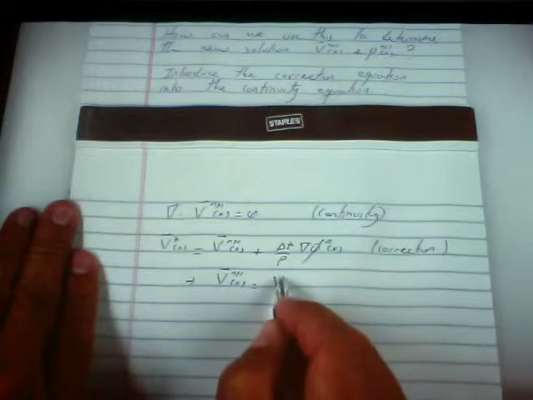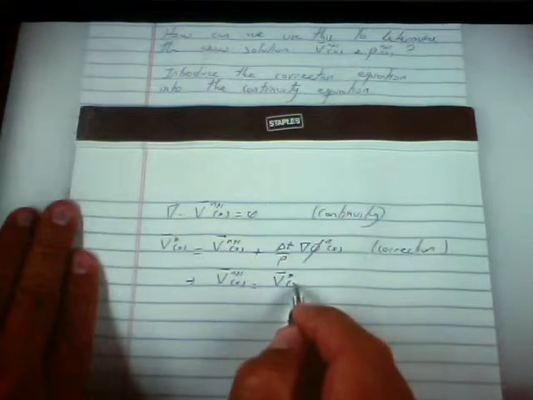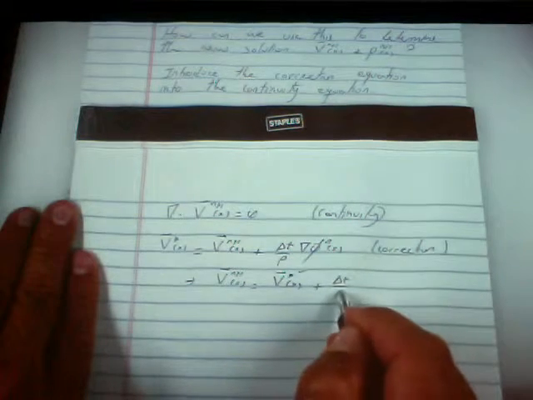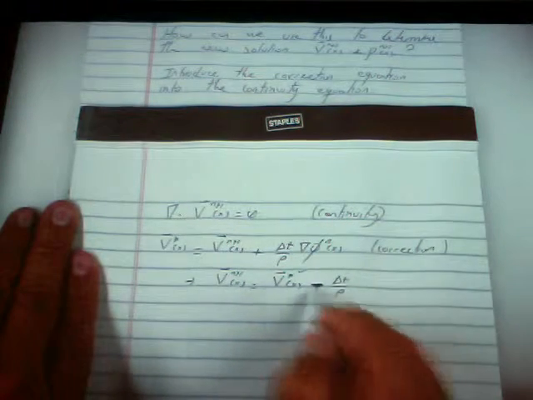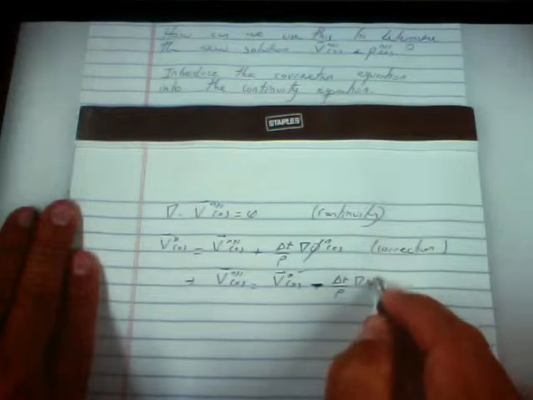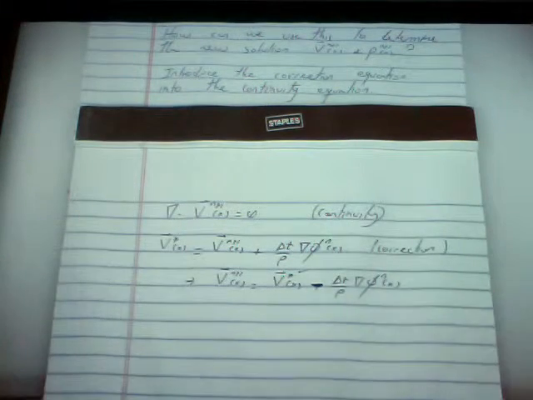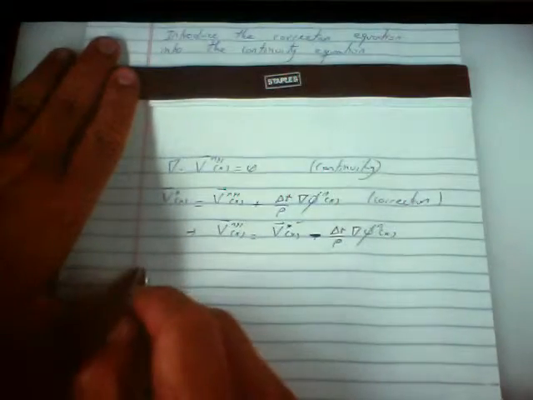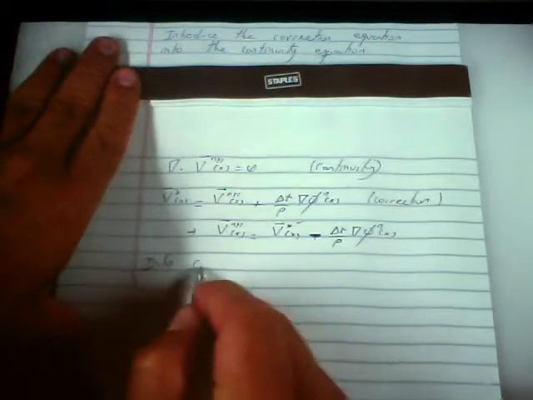It is equal to V star, which we already know, minus delta t over rho gradient of phi. Plug that in here into continuity.